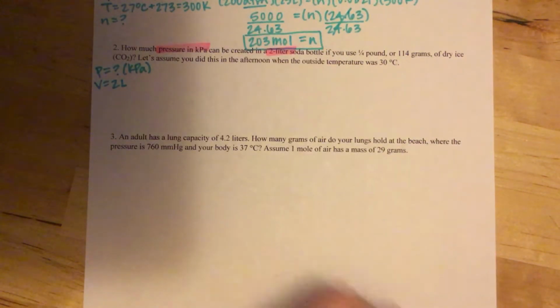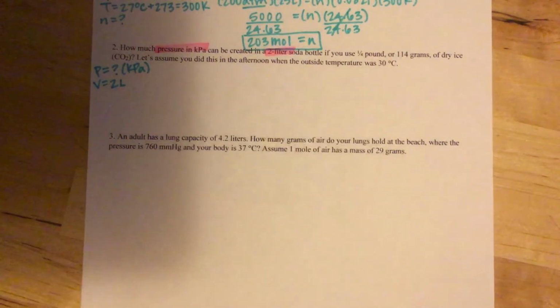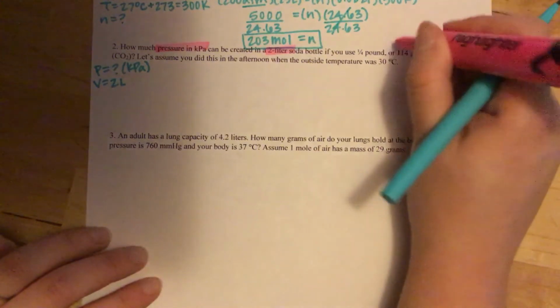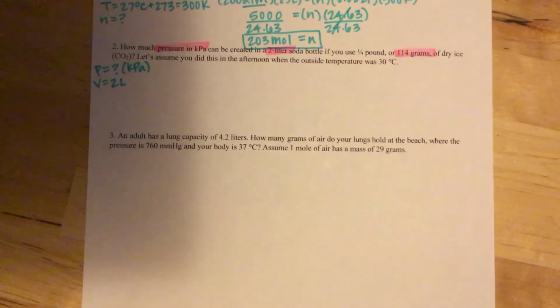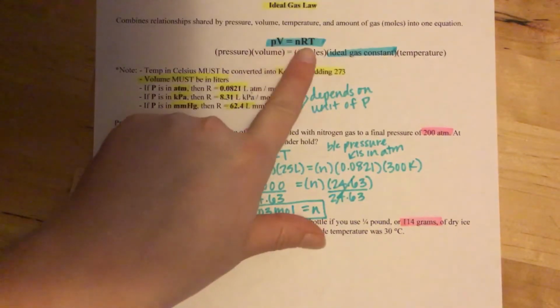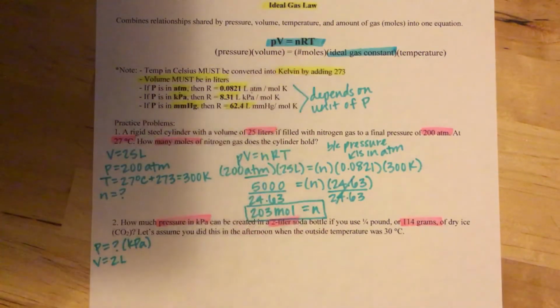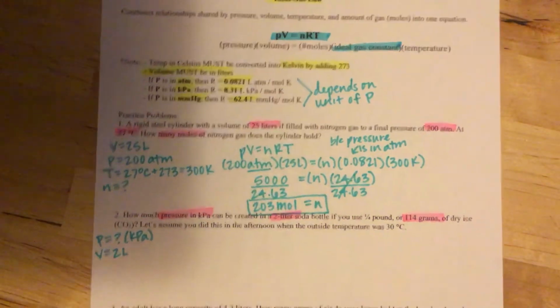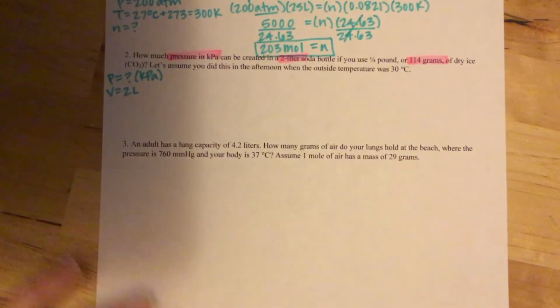If you use a 1/4 pound, we never ever use pounds in science, so I know I'm not using that, or 114 grams. 114 grams we can use. However, grams is nowhere in this equation. So we have to convert from grams into moles, which we do know how to do. So we're going to go ahead and do that right quick.